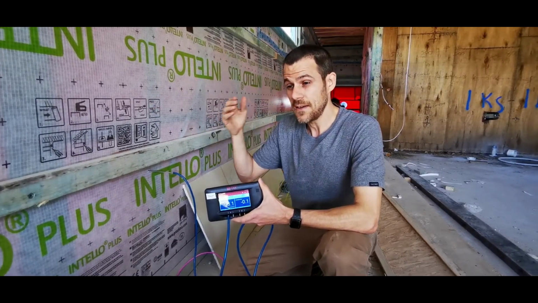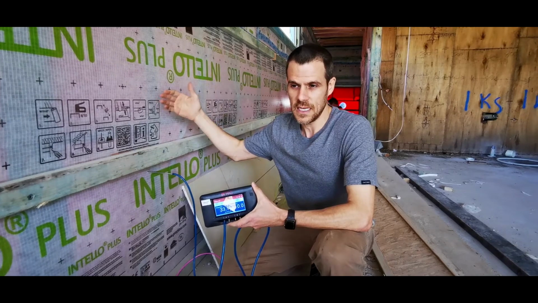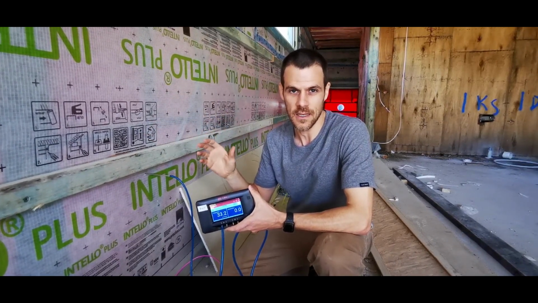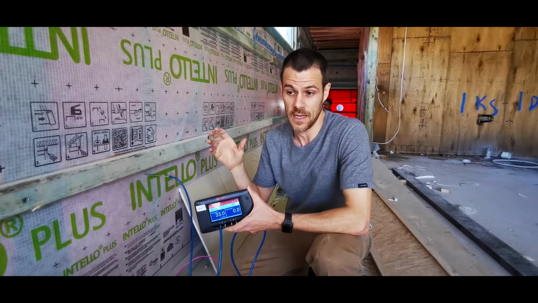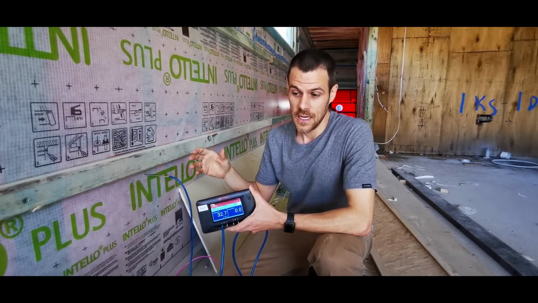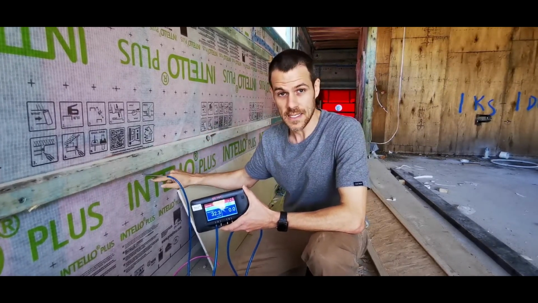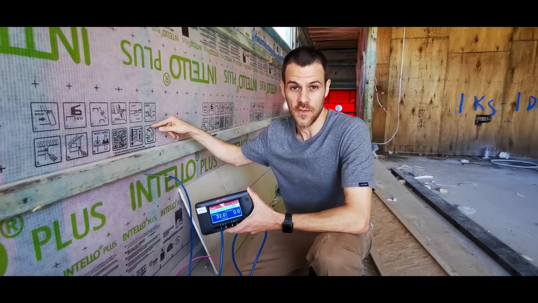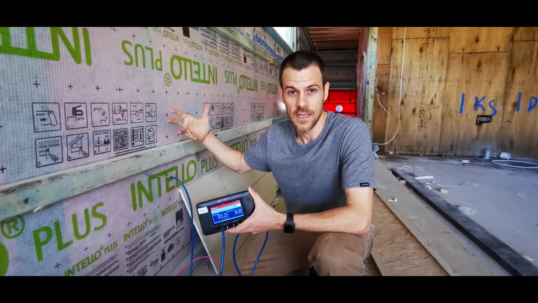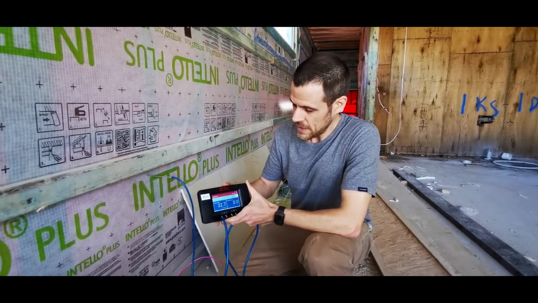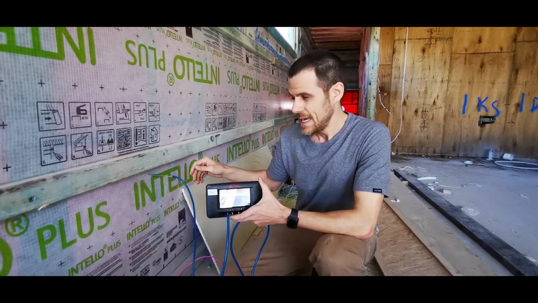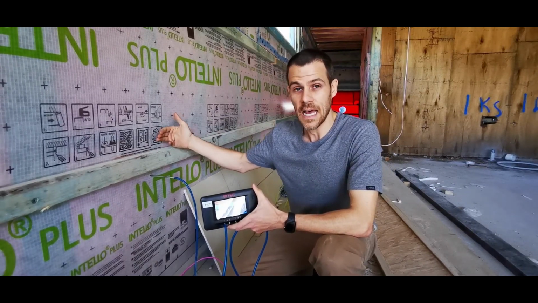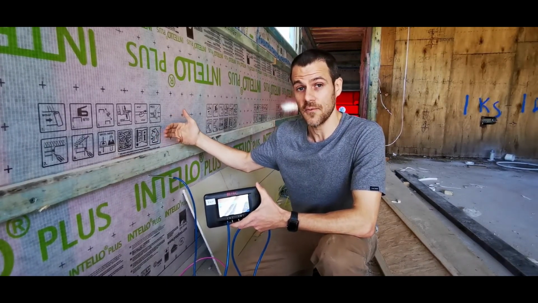So if the exterior WRB and the interior air barrier were doing equal amounts for the air seal, then the pressure across this would be 25, and the remaining pressure would be another 25, equaling 50 pascals. If we're reading here at 33 pascals, that means that the exterior WRB is only providing 17 out of those 50 pascals of pressure resistance.